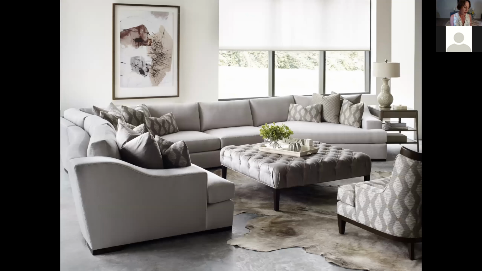Thank you. Here we see a very large sectional sofa, which demands a very large space. Sometimes it's the seemingly small things that make such a difference in the room's design. Notice the leather ottoman in the center. This tufting design adds texture, which lends more visual weight to the piece. Also, the large pattern on the chair and the pillows help to bring them into proper scale with the sofa.